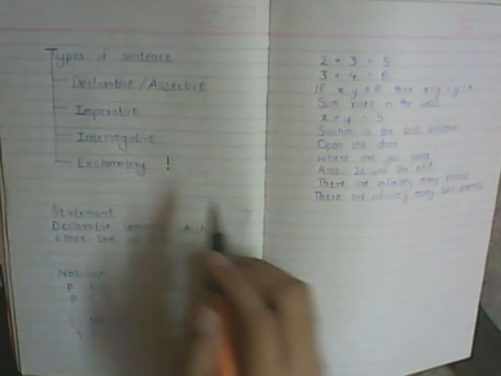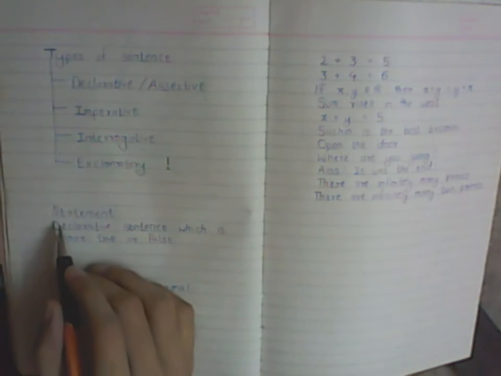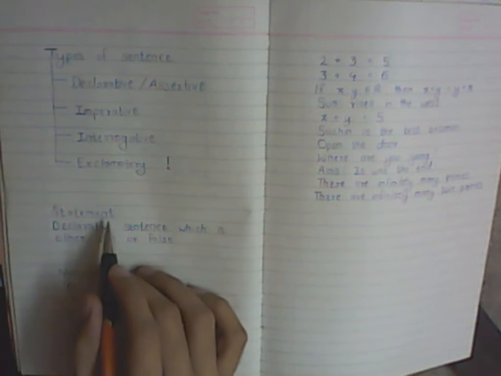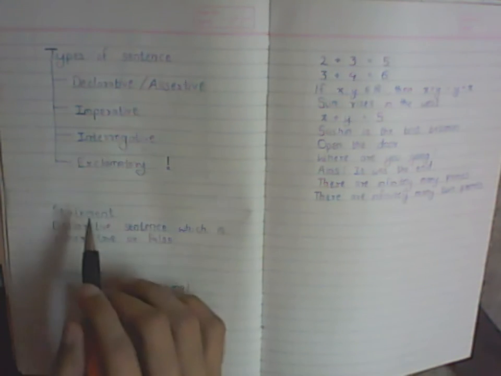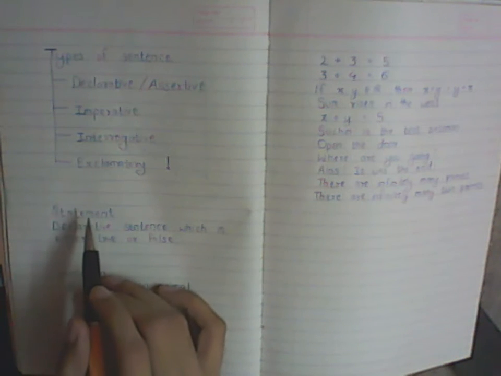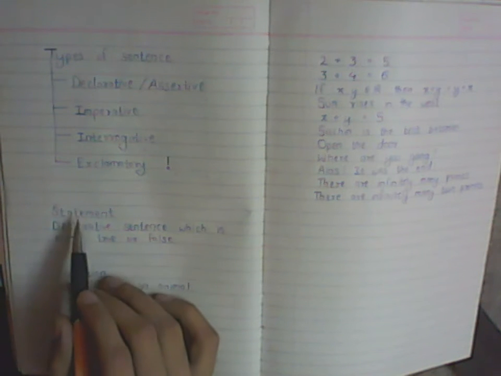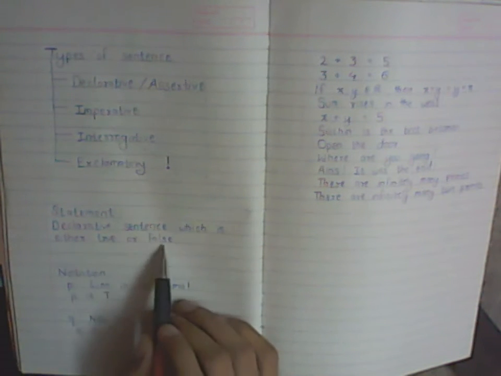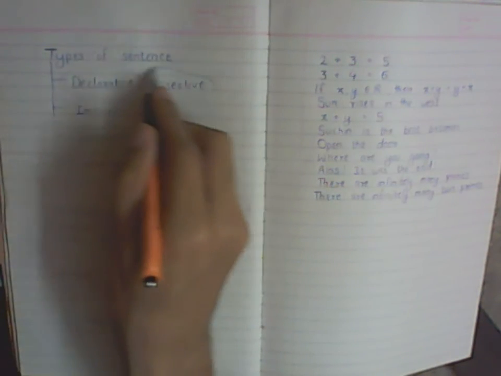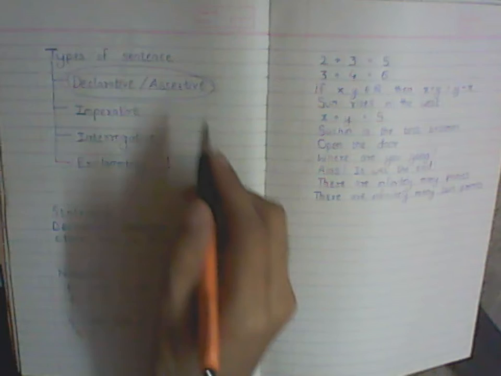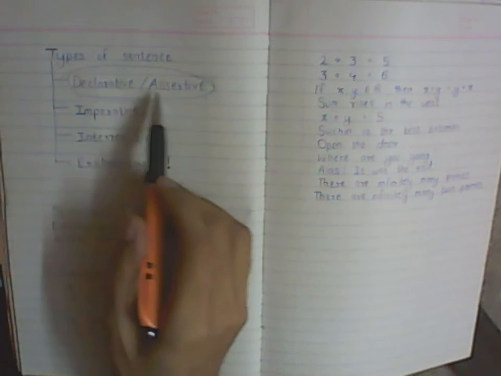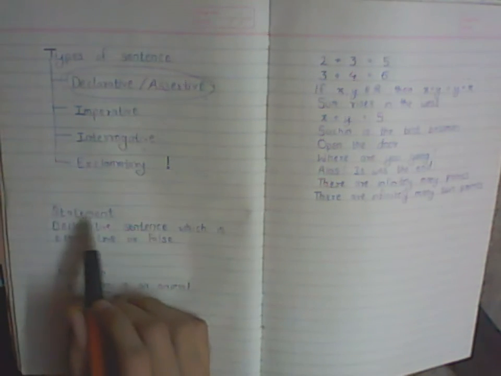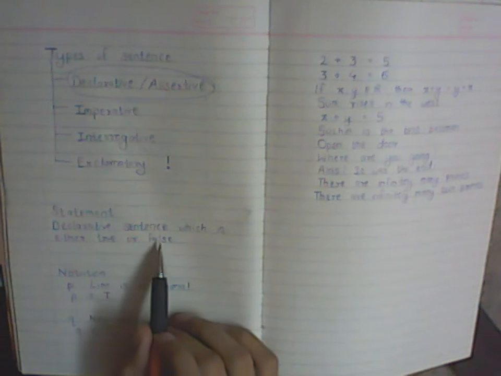Okay. Next we come across a statement. Now, mind you, a sentence and a statement are two different things. In fact, a statement is nothing but a declarative sentence which is either true or false. So it's concerned with the first category of sentences, the declarative or assertive sentence. But not all declarative sentences are statements. Only those which are either true or false.